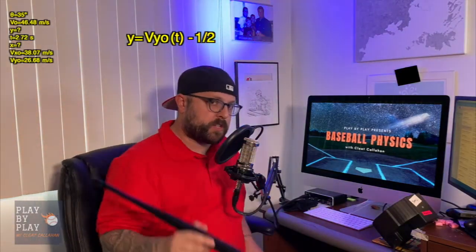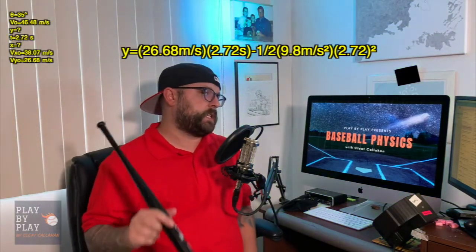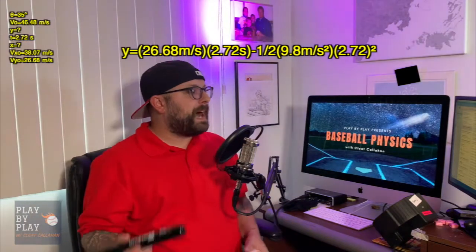The variable y is used to denote height, and since that's the position on the y-axis, the formula we'll use is y equals the vertical initial velocity times t minus 1/2 acceleration due to gravity times time squared. So y equals 26.68 times 2.72 minus 1/2 times 9.8 times 2.72 squared, which equals 36.22 meters, just under 120 feet. That's how high the ball will go.